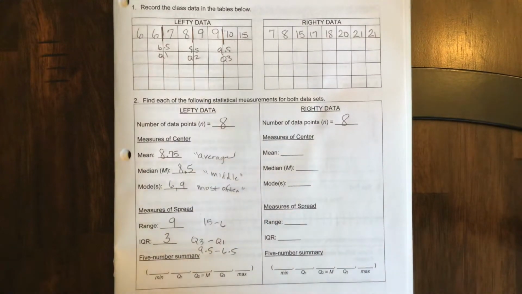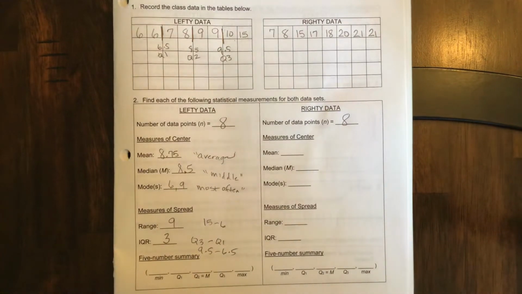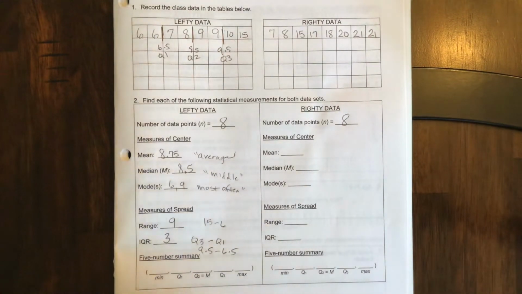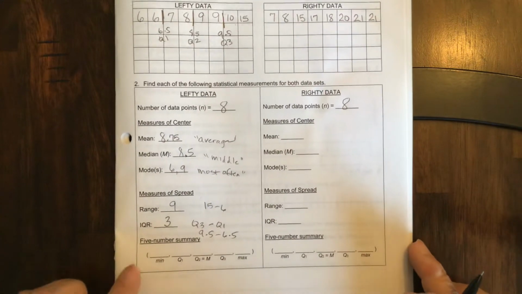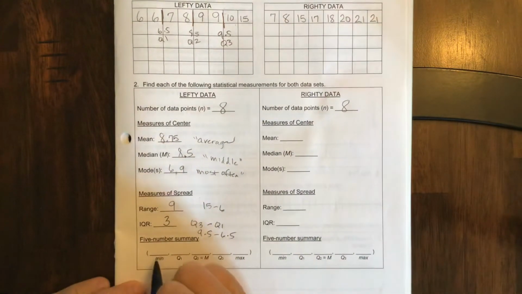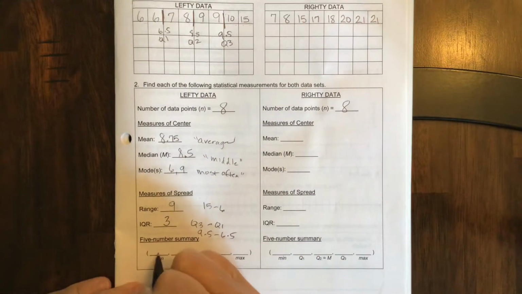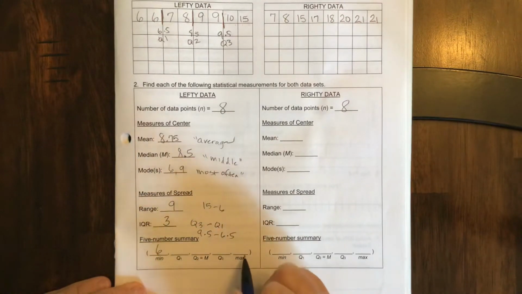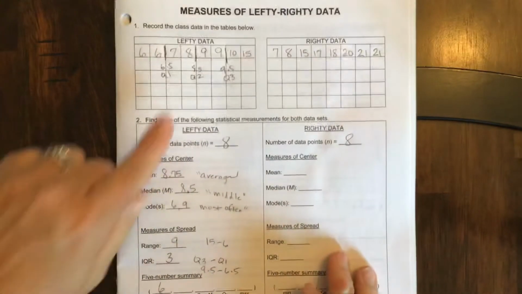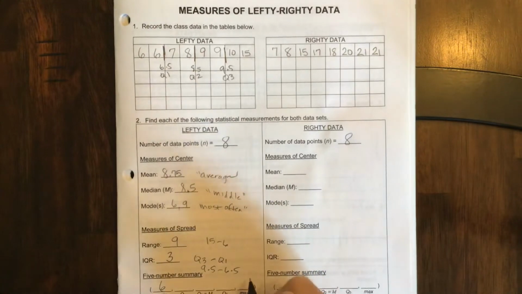There is a great video under the supplemental videos if you're still having a hard time understanding the IQR, the interquartile range. So let's go back and just do a summary down here. The minimum number is a 6. The maximum number from our data up here is 15.